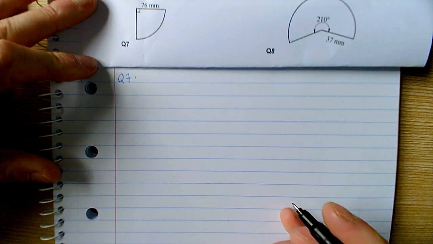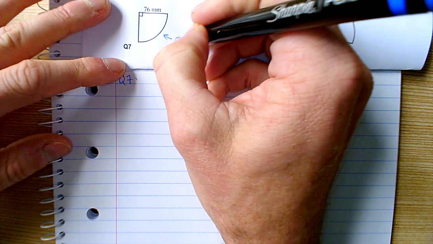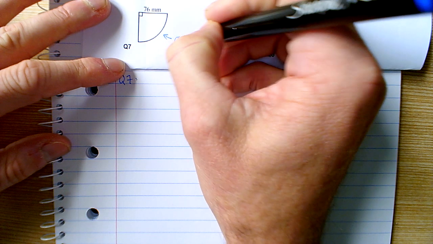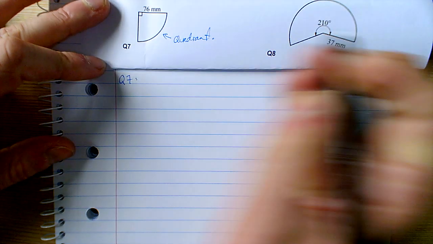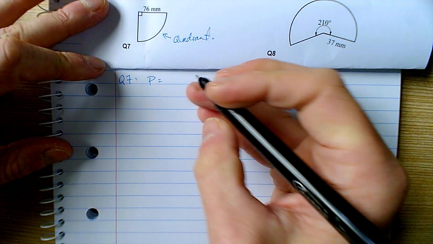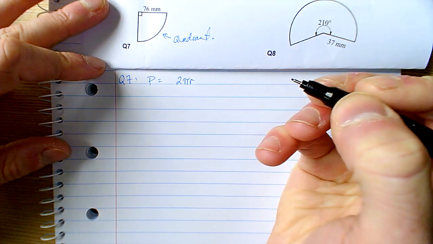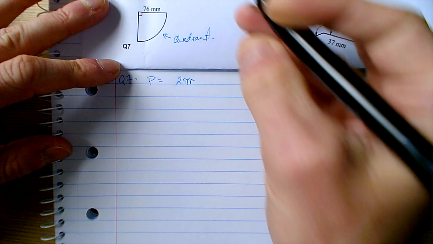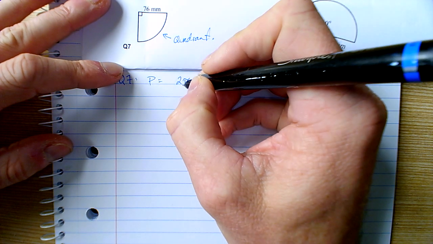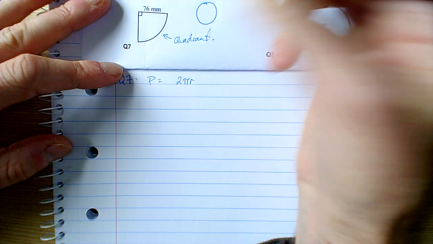With question 7, it involves a quadrant. So that would be known as a quadrant. Okay, so first let's find the perimeter. I'll break that down step by step. So perimeter still is 2 pi r. Good so far. Now that would be the perimeter of an entire circle all the way around.